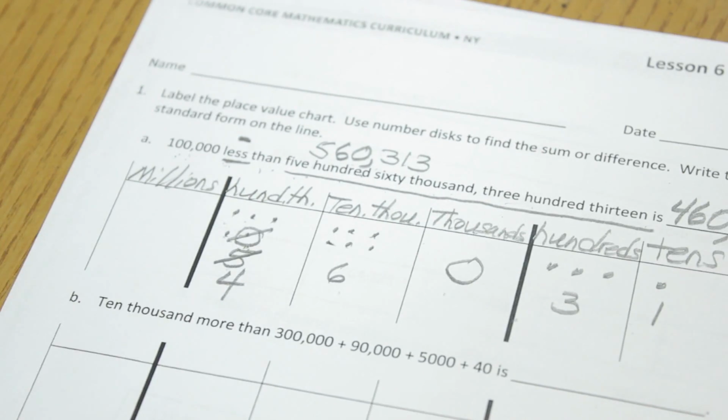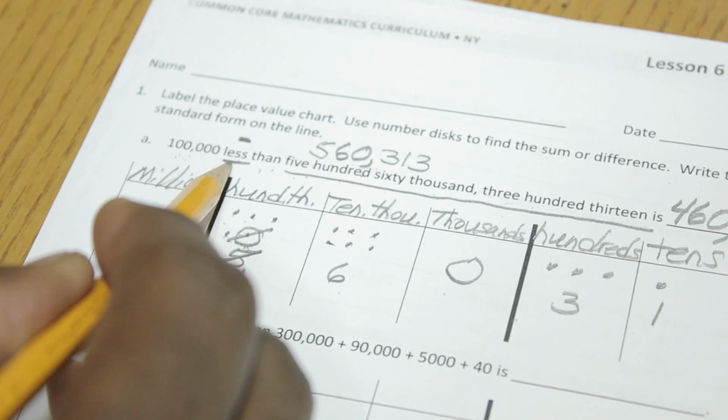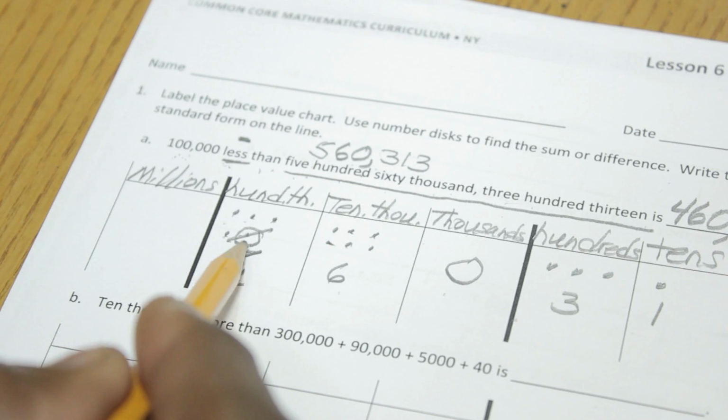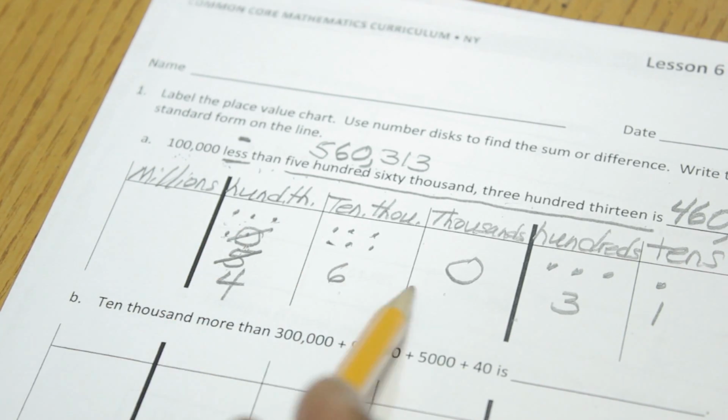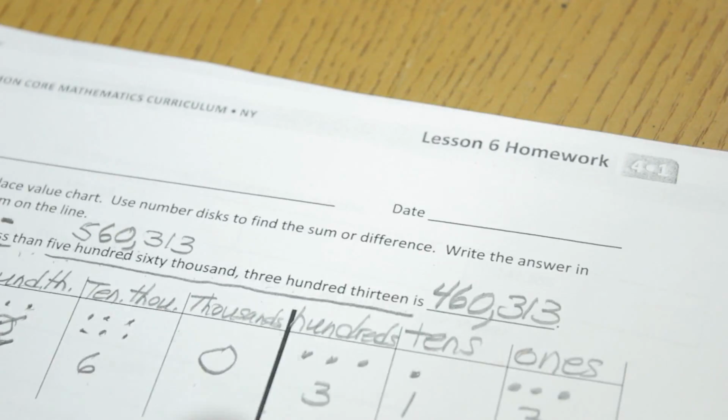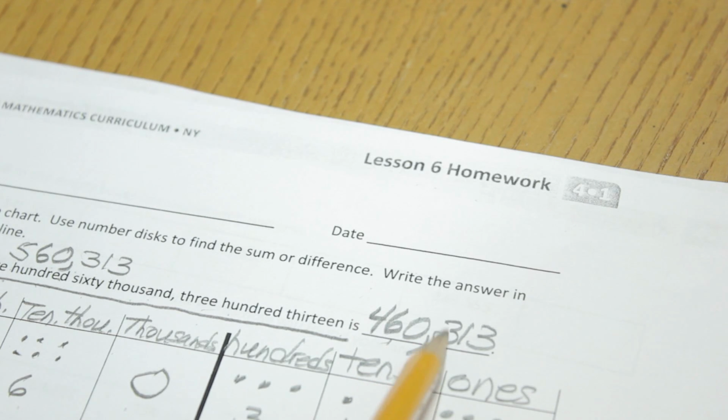So as you can see, the only thing that changed was the 100,000 less. I just took one of the 100,000s away, and now I have 1, 2, 3, 4, and that gives me my new number, which is 460,313.